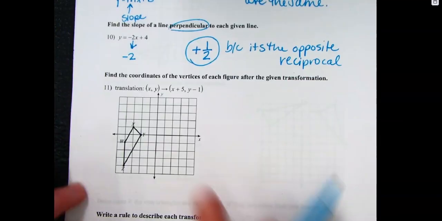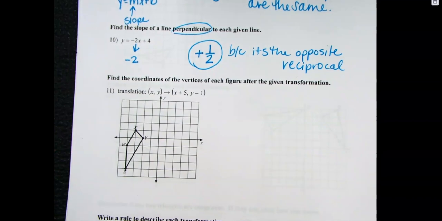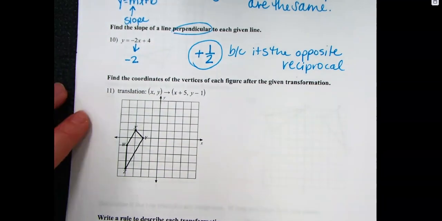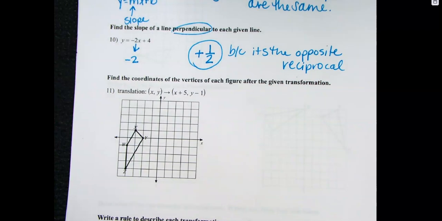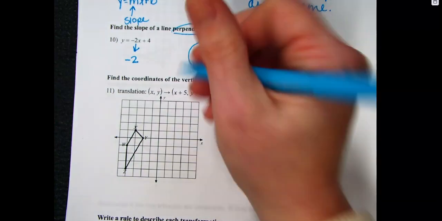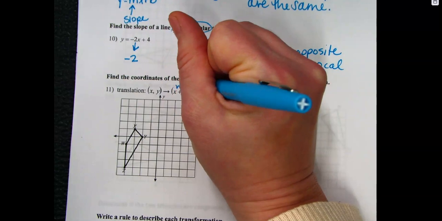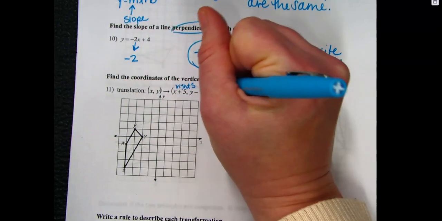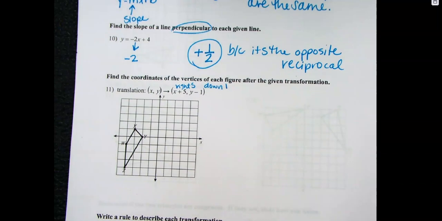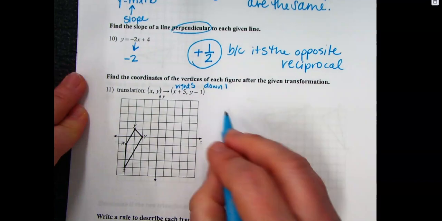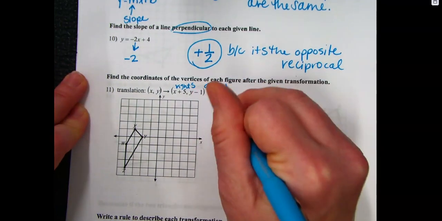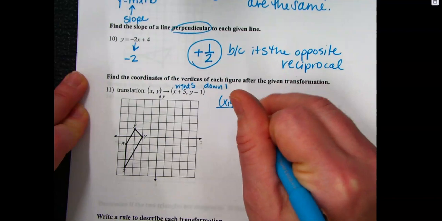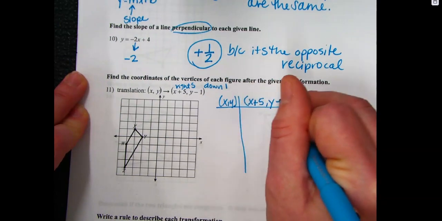Okay, this one, number 11, you are working on a translation. If you wanted to slide it and actually perform a slide, then you would be going to the right 5 and then down 1. And you could do that. That is fine with me if you wanted to do it that way. But if you don't want to do it that way, you could also make a table. And that's how we talked about it in class. We made a table. You have your original XY coordinates, and then you apply the shift using that change.